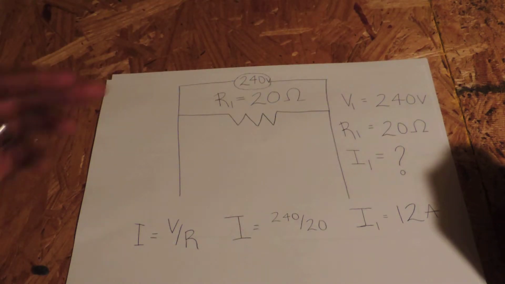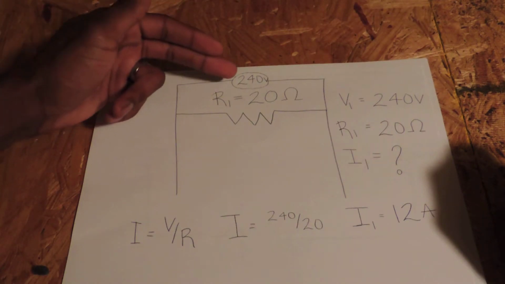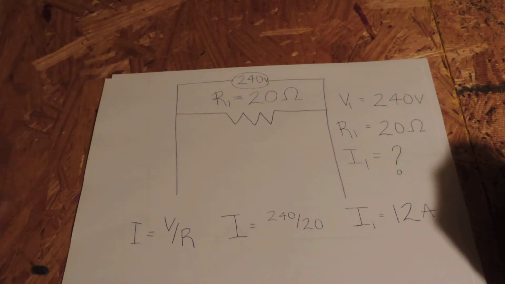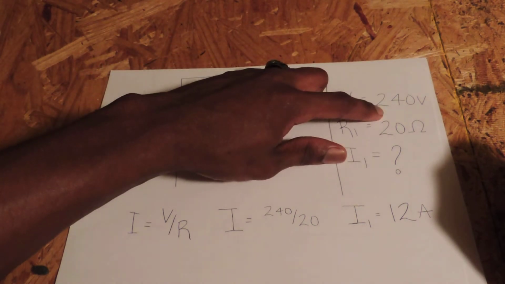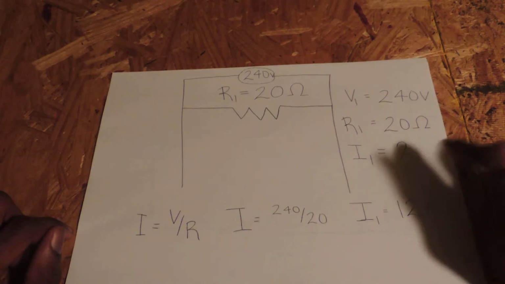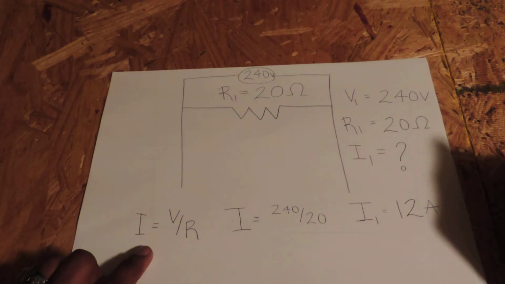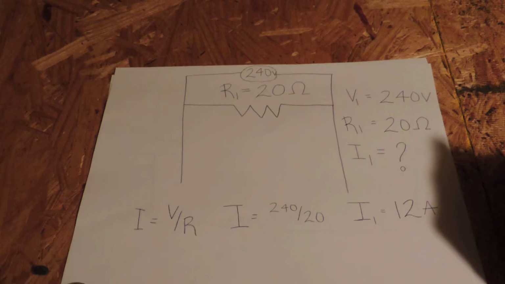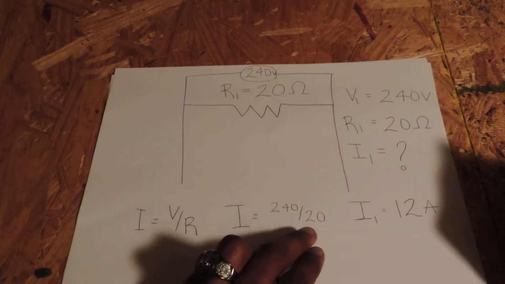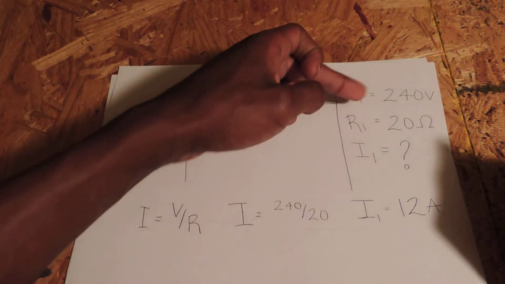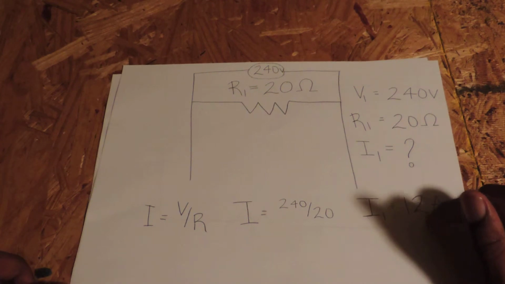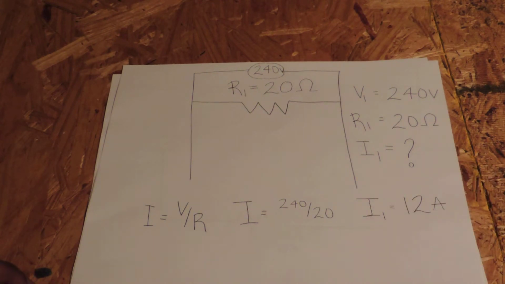First, we start off with the R1 and the V1 to find I1. As you see, we have 240 for our voltage, and we have 20 ohms for our resistance. What is our I? What we did was I equals V over R, just like we saw on our triangle, and I equals 240 over 20. Why? Because we plugged in these two numbers. And we find out that our I1 equals 12 amperes.